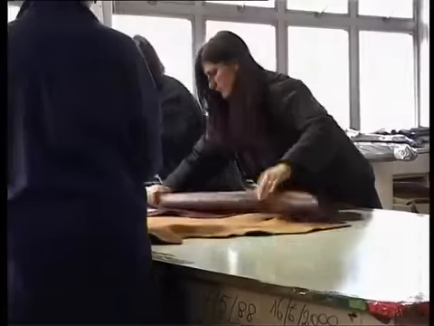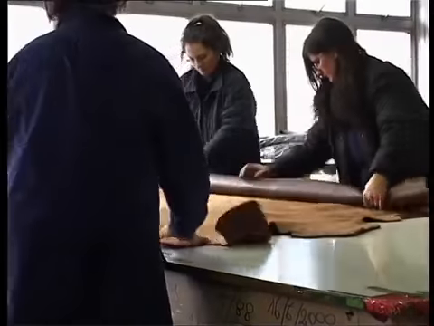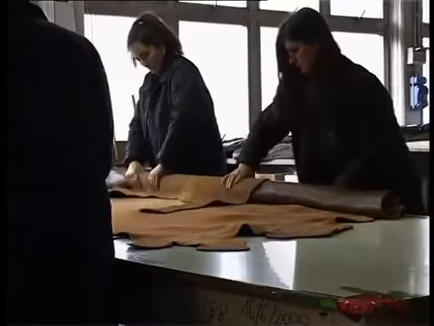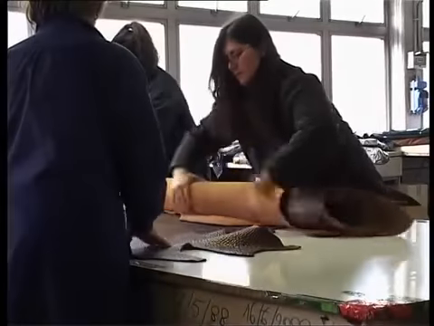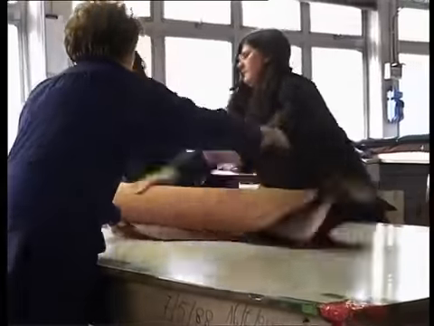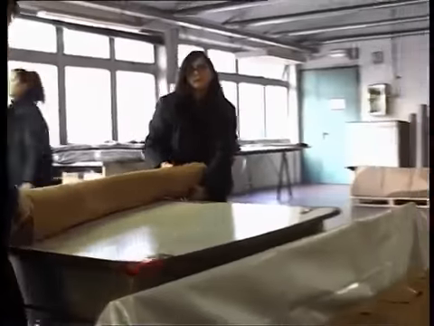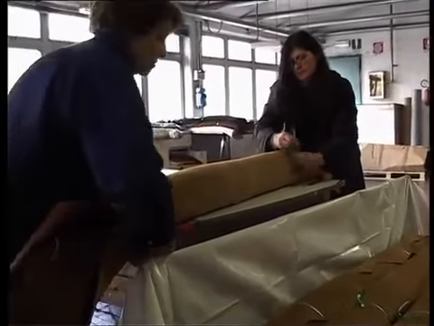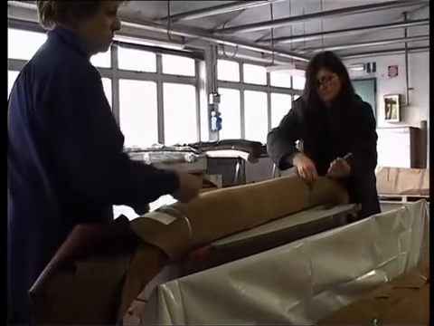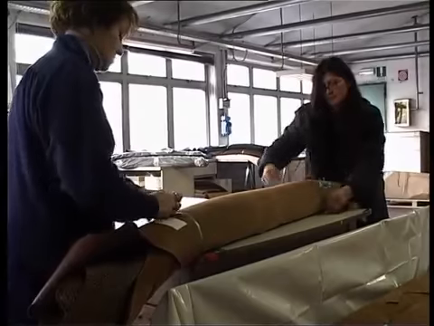The finished leather is then removed from the release paper, displaying a perfectly uniform surface. In viewing these principal processes, you can appreciate the passion, dedication, technology, and creativity that goes into working and finishing leather.